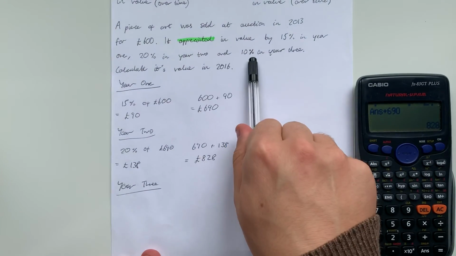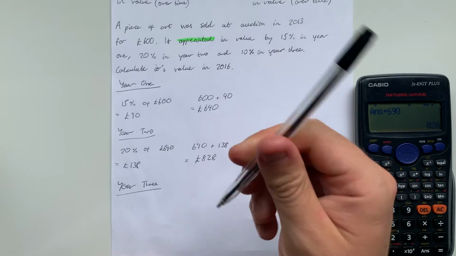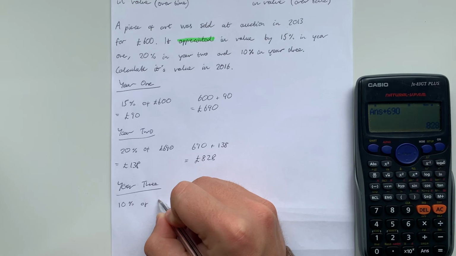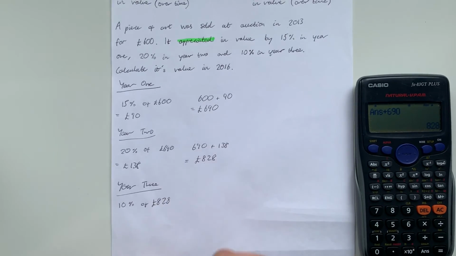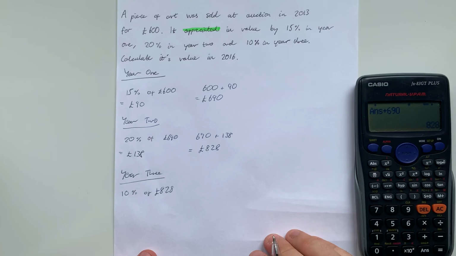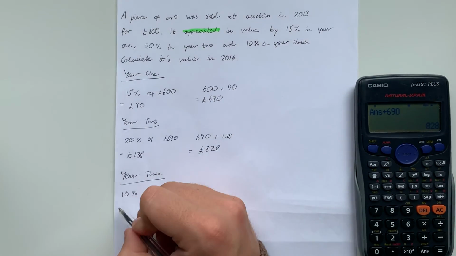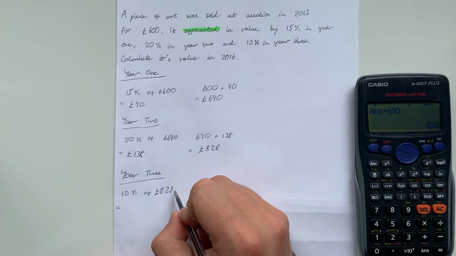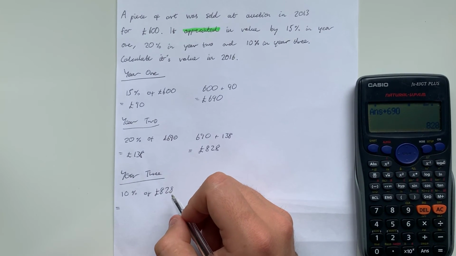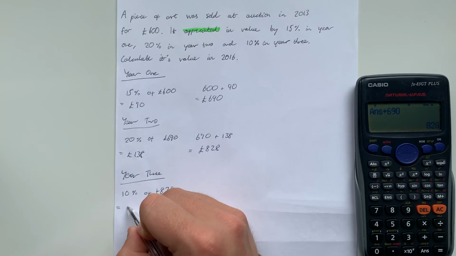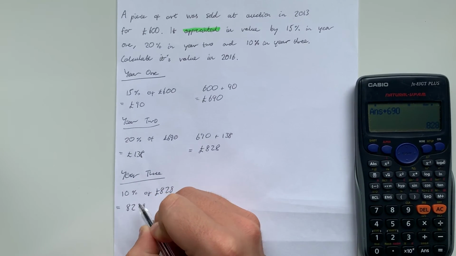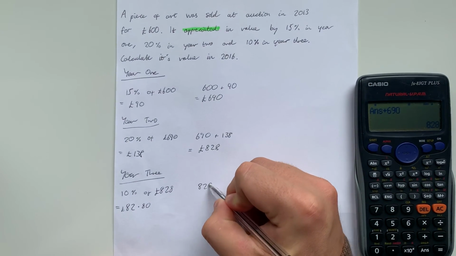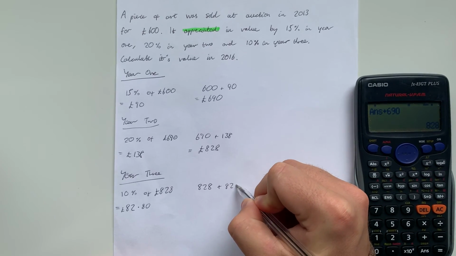Finally it increases by 10% in year 3. So again, we're going to have to find 10% of 828. Now you can use a calculator for this, but as with the other ones, we probably could have managed without, so let's just try this without. If we're finding 10% of something, it's the same as just dividing by 10. So that's just going to be moving the figures one place to the right. So that's going to be 82.8 or £82.80. So for the last one, we're going to have 828 plus £82.80.